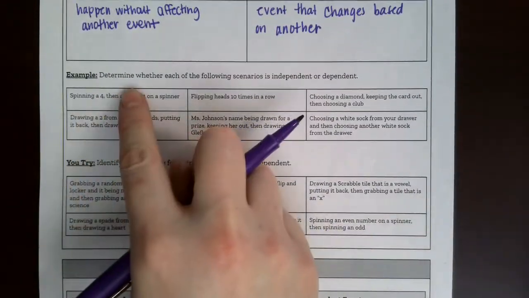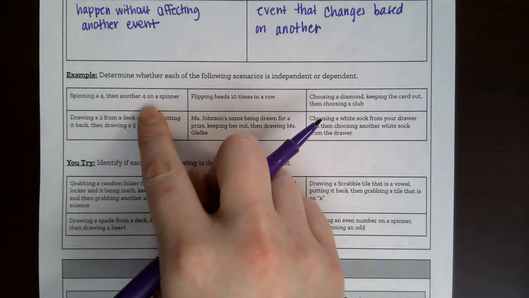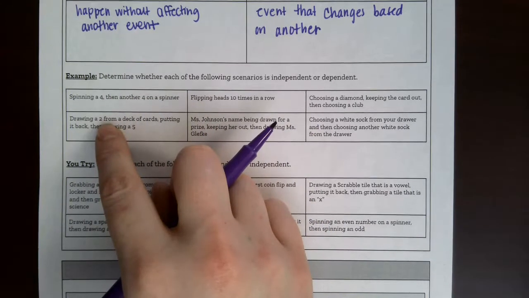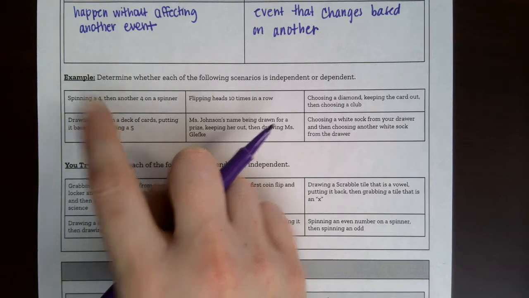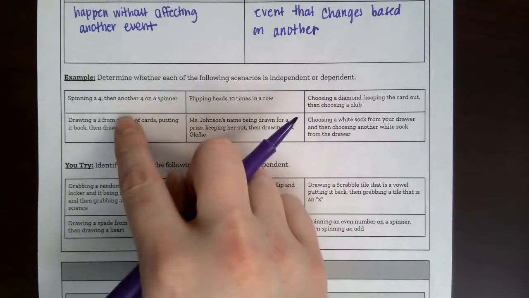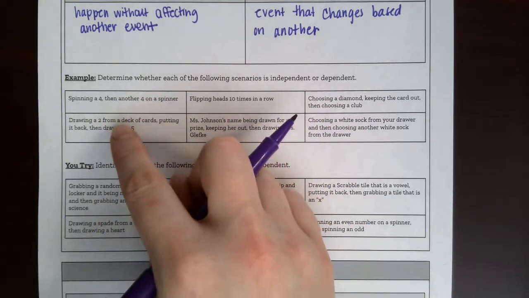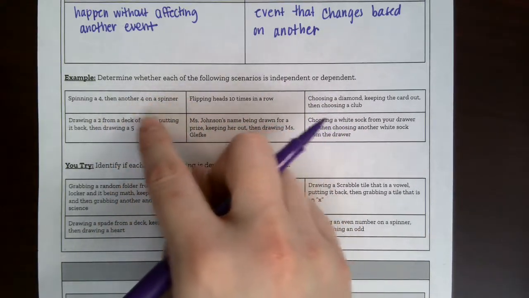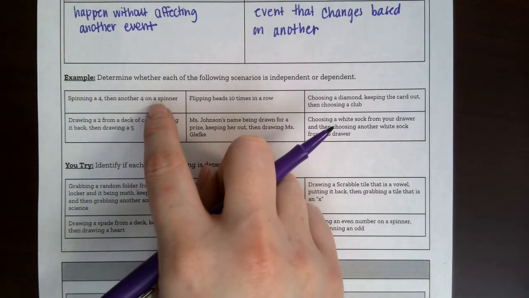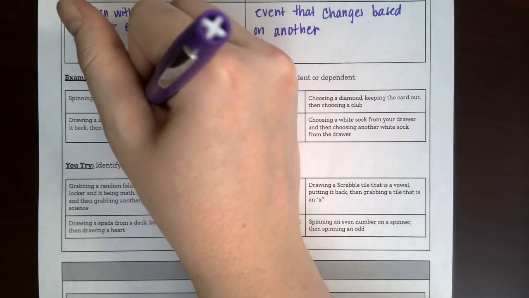Now, looking at our examples, the 2.0 level is simply determining whether or not something is independent or dependent. So remember, independent is just like not related at all. Dependent would change the outcome. So this first one is spinning a 4, then another 4 on a spinner. So if you think of a spinner, if I spin a 4, stop, and then spin another 4, those are not related to each other. The first one, getting a 4, does not change the outcome of the second one. So these are independent.